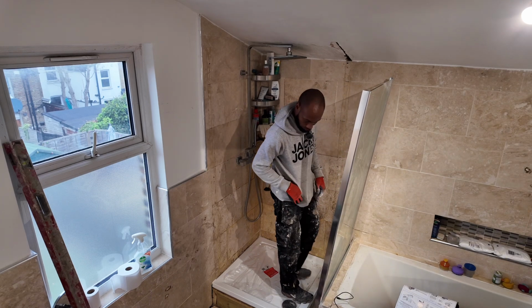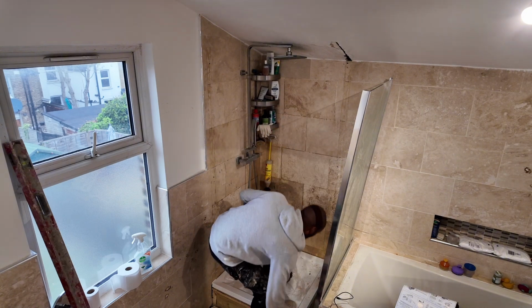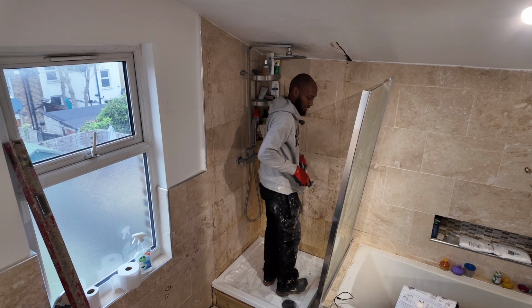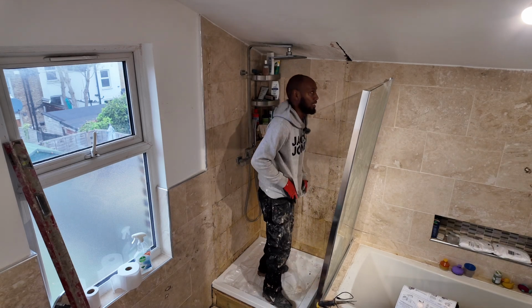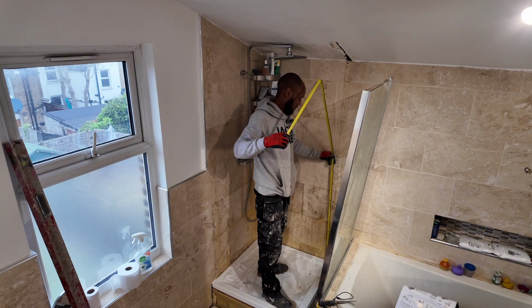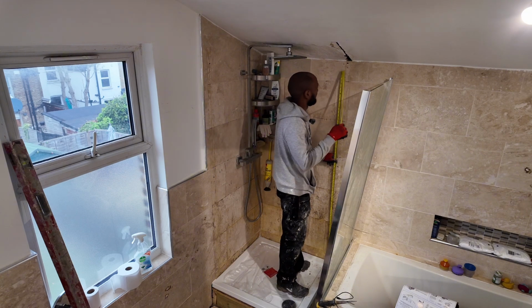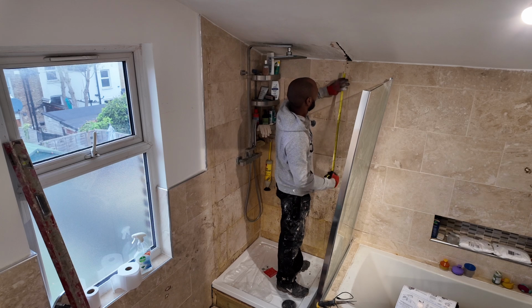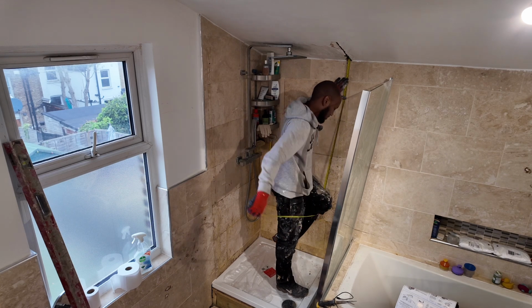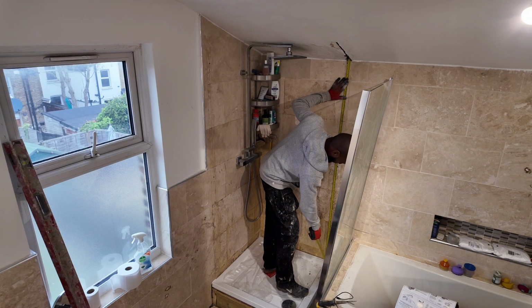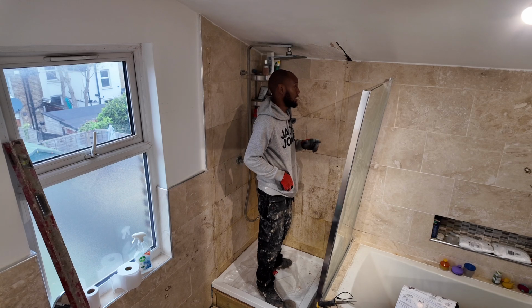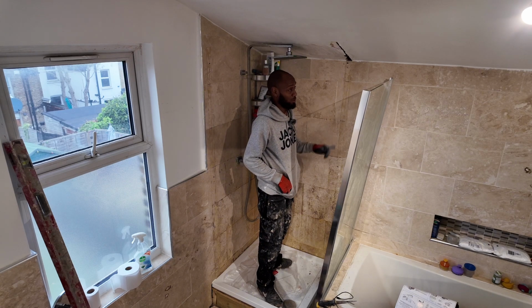So looks like it needs a bit more. We are 2 centimeters from touching the tiles of the roof.